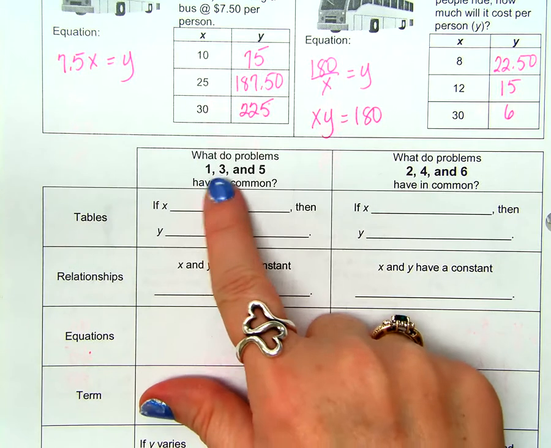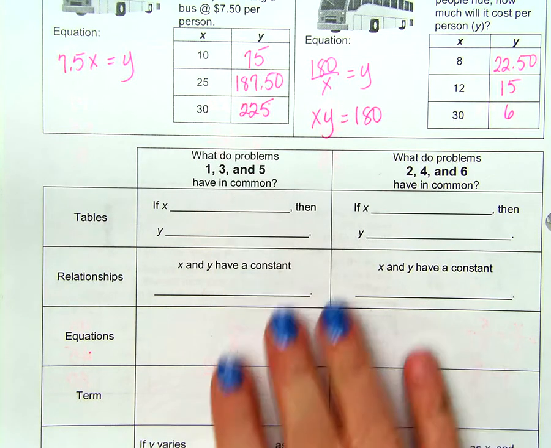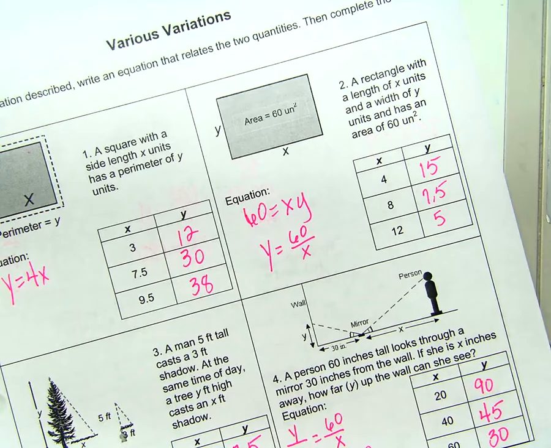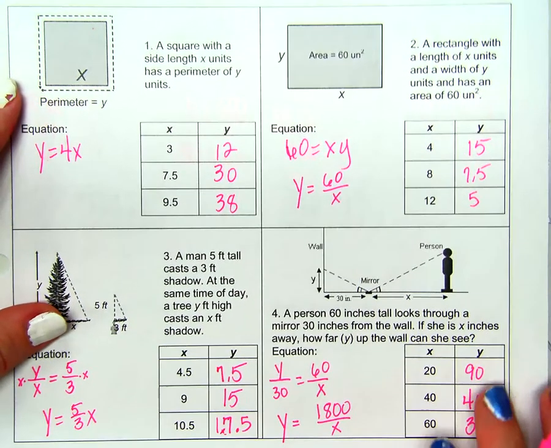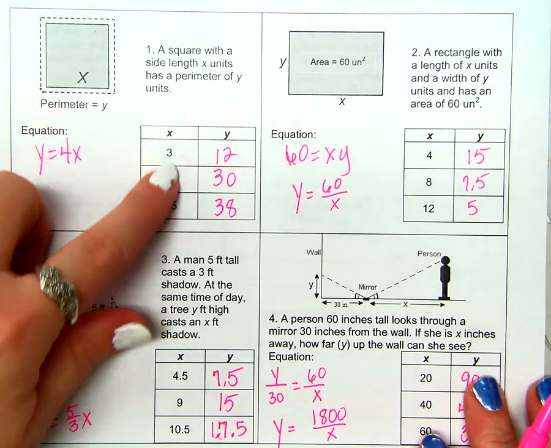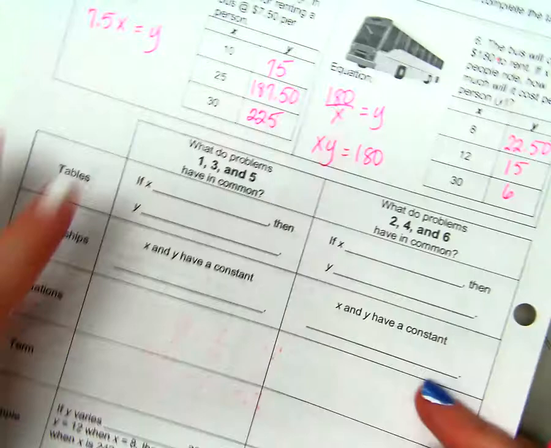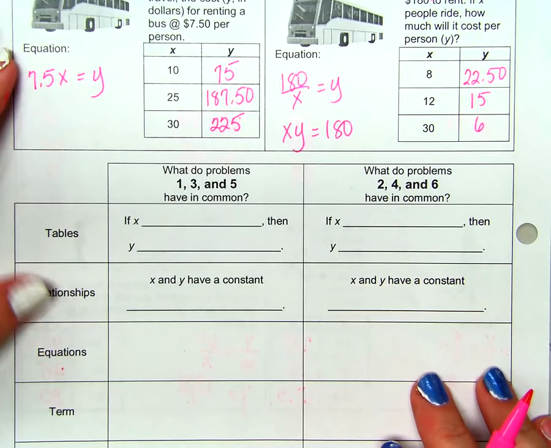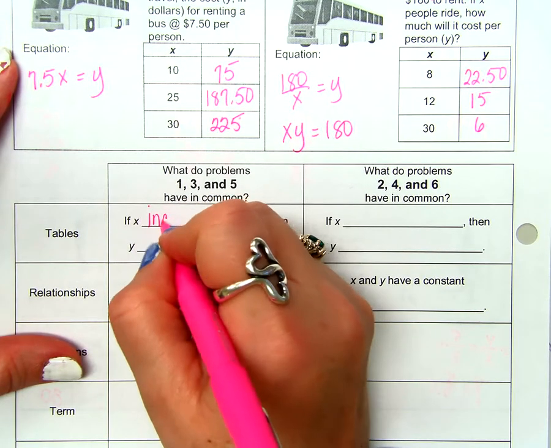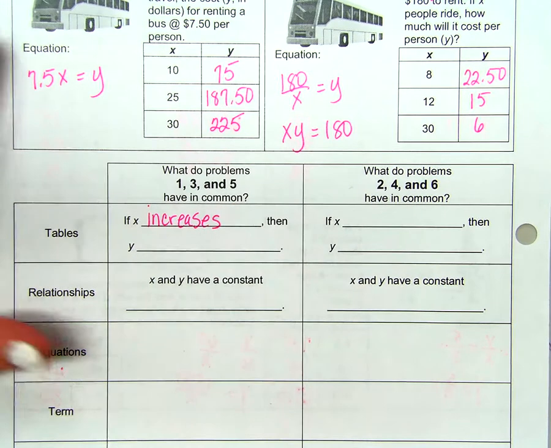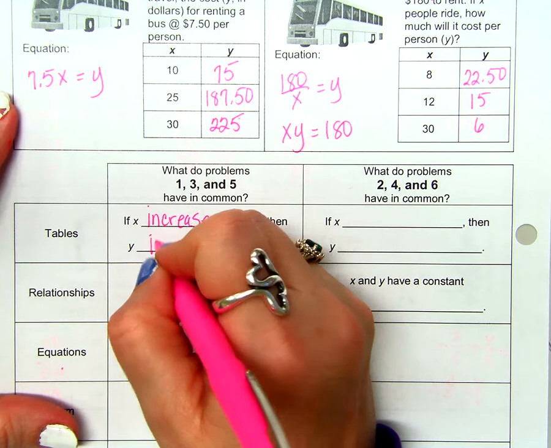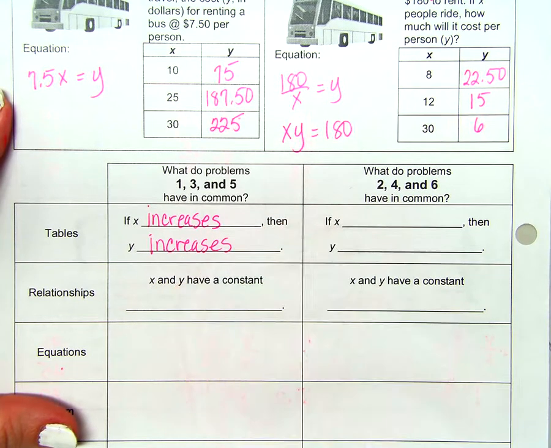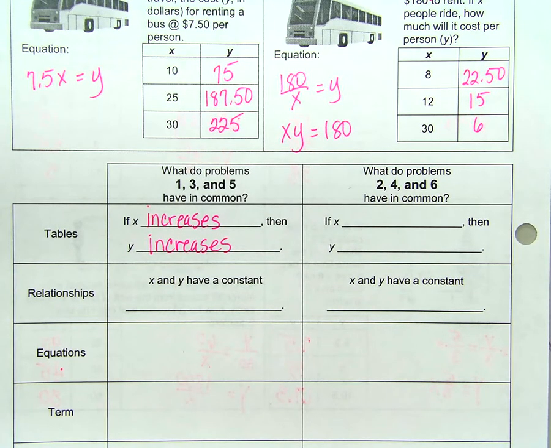So let's answer these questions. Look at just problems 1, 3, and 5. What do they have in common? Look at just their tables. 1, 3, and 5, which I can't put on the same page because they're on front and back. You'll be fine. What's happening with x every time? What happens to the values of x? It's increasing. As x increases, what is happening to the y's? Look at the tables in 1, 3, and 5. They are, aren't they? As x increases, then y increases.